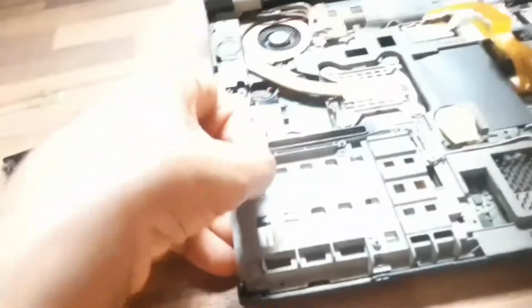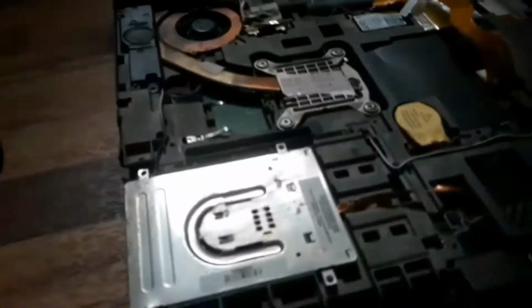So after cleaning it, we have to return it back. So this is it. Gonna slot it back in. Put it back out. Okay. Then this is clean, then we screw it back.